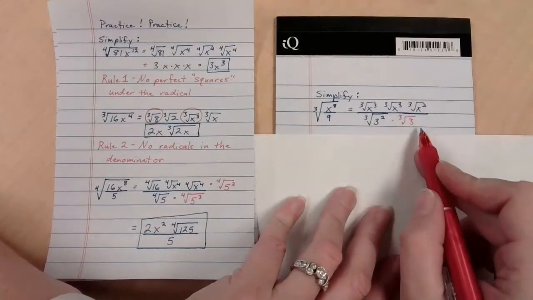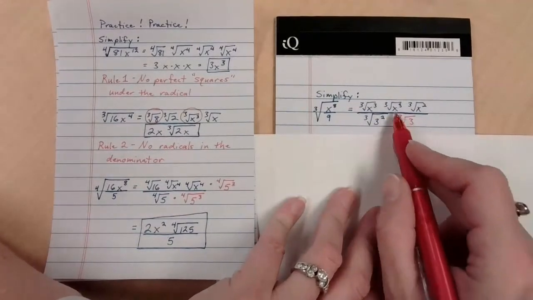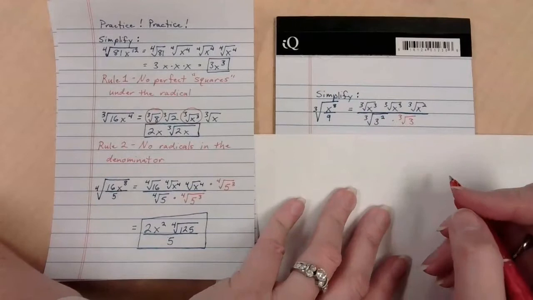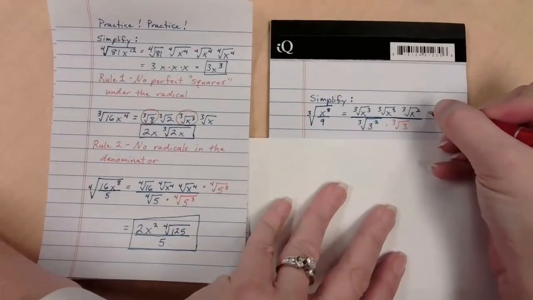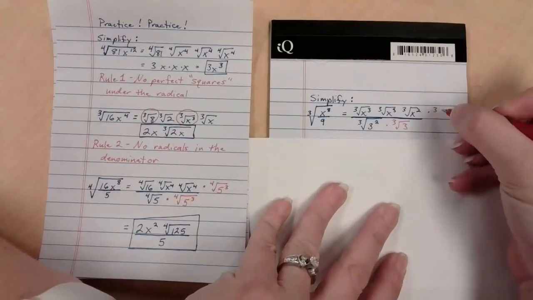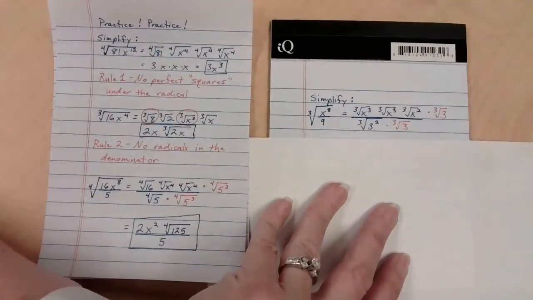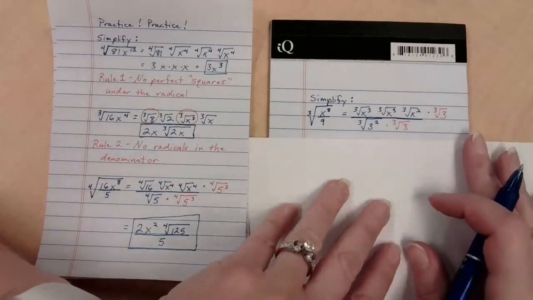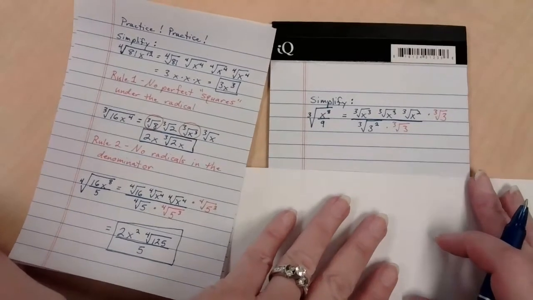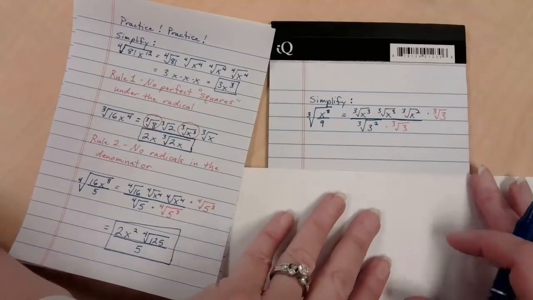Because 3 squared times 3 is going to be 3 cubed, which is going to fix my denominator issue. Again, whatever I do in the bottom, I have to multiply by the same thing on the top as well. So times the cube root of 3 on top. Again, not trying to change what the fraction has for value, just trying to change its appearance. Do what you can do, do not do what you cannot do. I'm going to put this here.